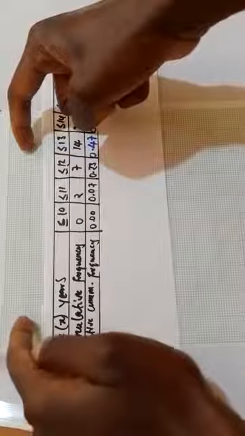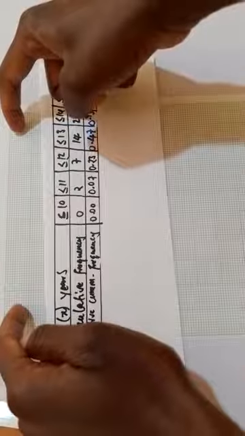Please remember I said this part of the question has to be answered on graph paper. So this table here was supposed to be written on this graph paper. Okay, good. So we move on.